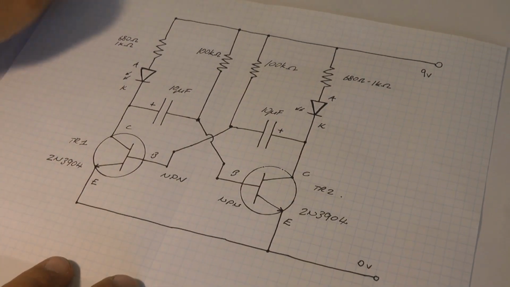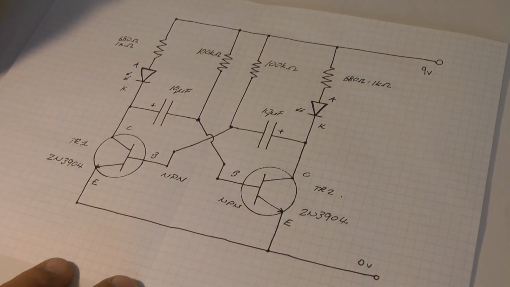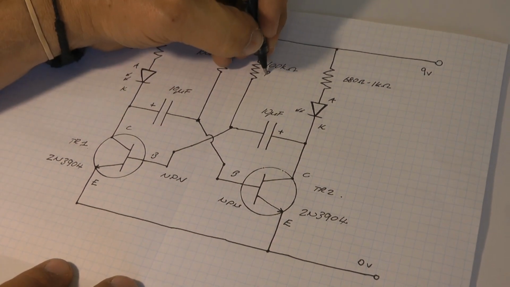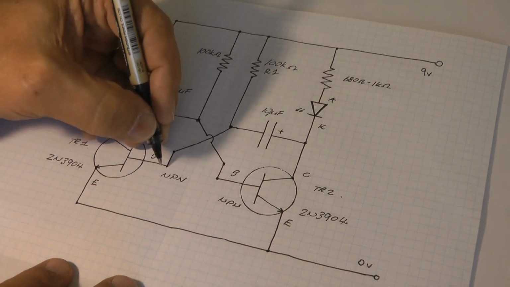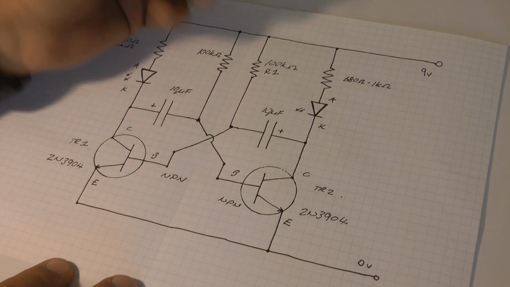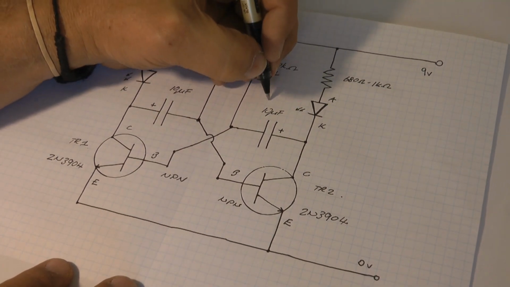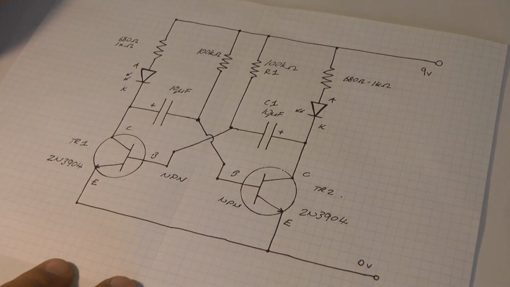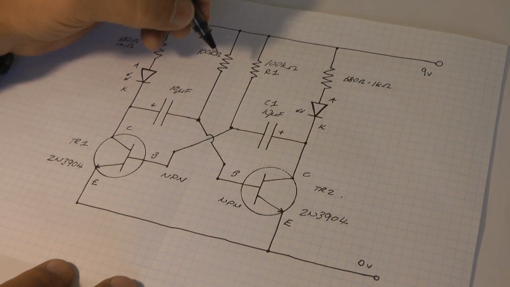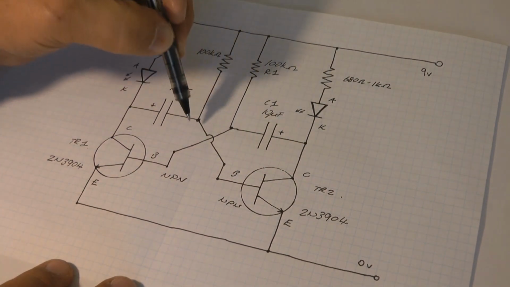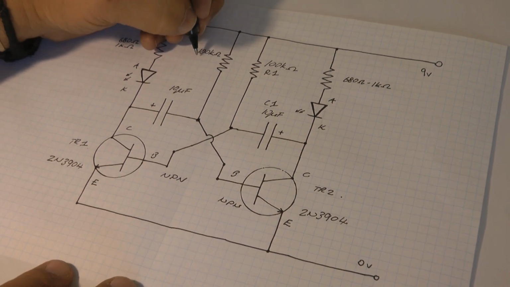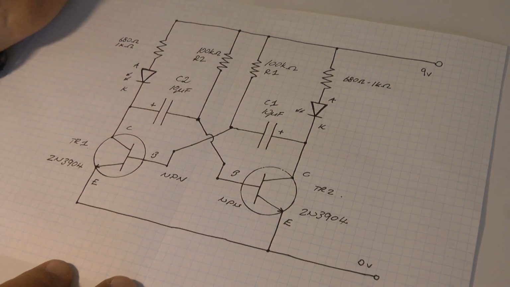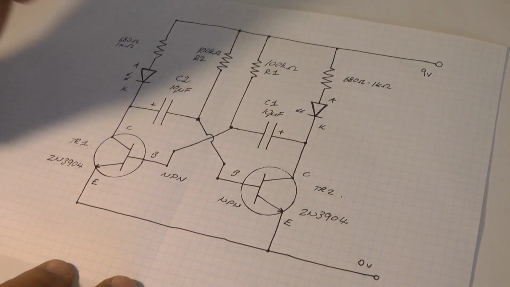If we look at the circuit, there are 2 LEDs, 2 transistors. So this being TR1, then this would be R1, because this resistor is attached to the base of this transistor, and this capacitor would be C1, because it's attached to the base of this transistor. So by implication, that means that this TR2 transistor is connected via its base to this resistance here, can be R2. Then this capacitor can be C2 because it's attached to transistor 2.